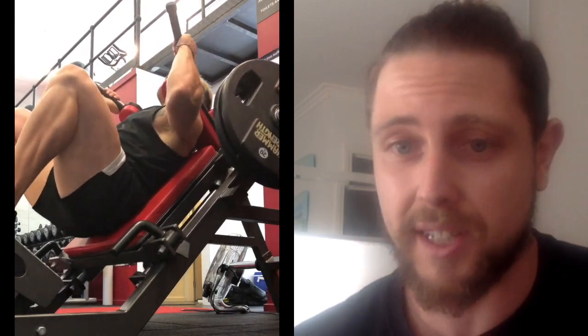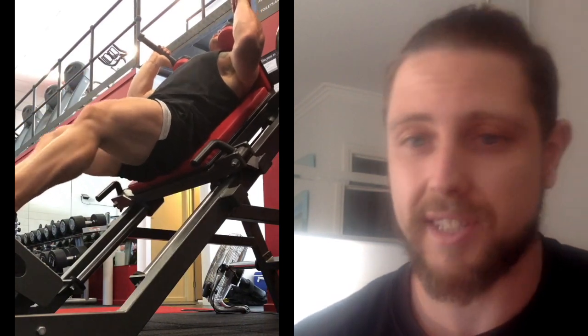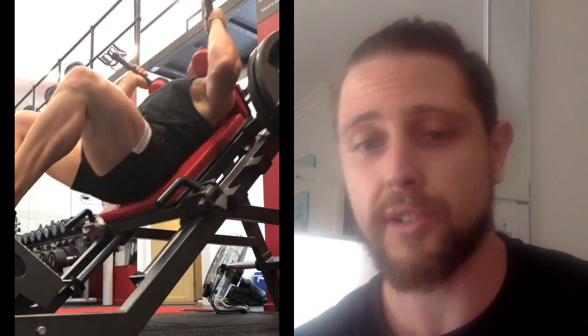So some priority 1 exercises. You guys should be familiar with this, but any squat variation, whether it's high bar, low bar, or front squat. Again, there's a lot of discussion around which one is best for quad hypertrophy. They all can be useful. They're tools to build your quads, and neither is necessarily better or worse.